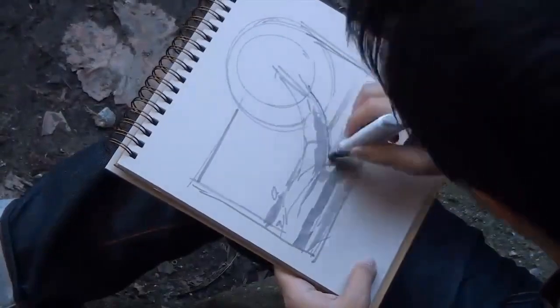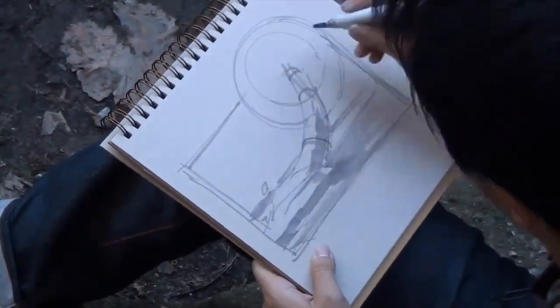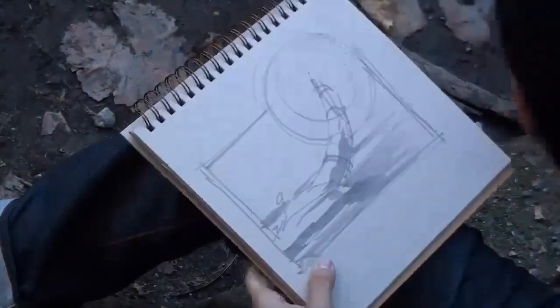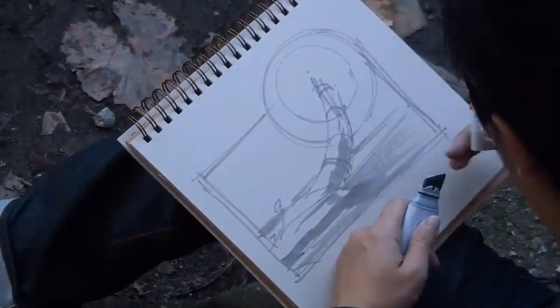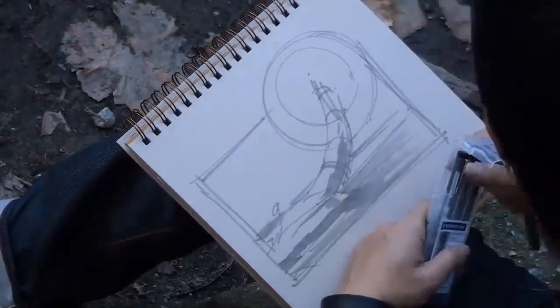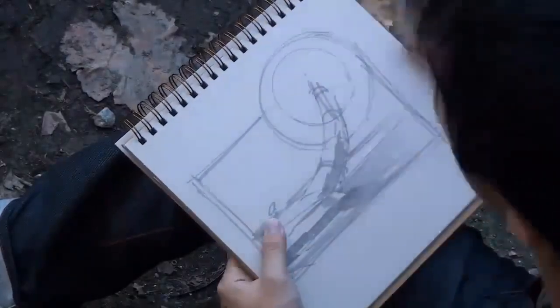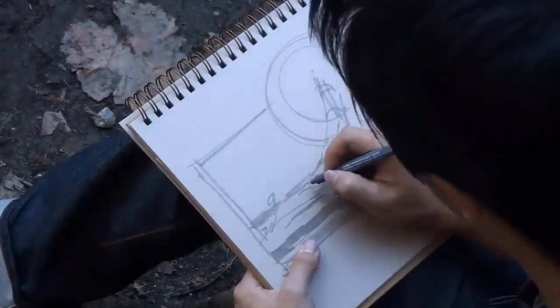Just keep in mind that you're only building with shapes, and you'll be fine. Take it slow if you have to. Now that I've laid it in with the marker, I'm going in with the 0.3, reinforcing some of those shapes that I've already done. I'm going to this trunk here.